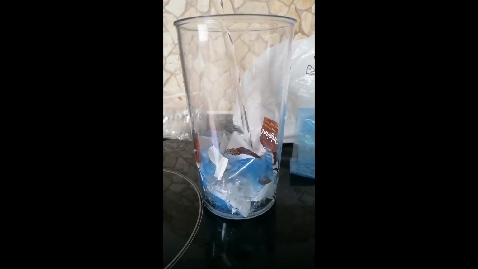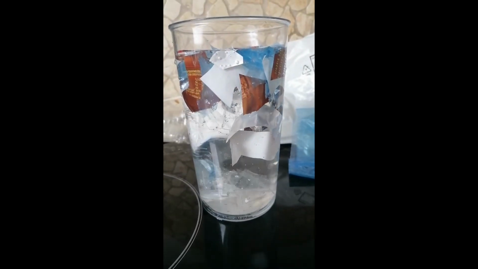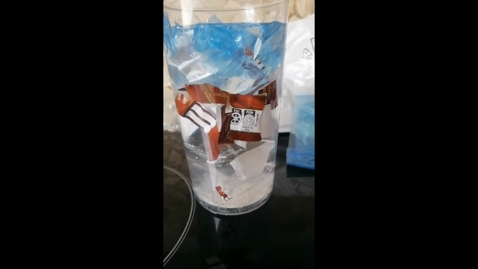PET, or polyethylene terephthalate, is labeled as plastic number 1. It has a high density and should sink readily. Other plastics are lower density and should float. Examples of these lower density plastics that might end up in your classroom include PE, or high density and low density polyethylene, which are labeled as plastic number 2 and plastic number 4, respectively, and PP, or polypropylene, which is labeled as plastic number 5.